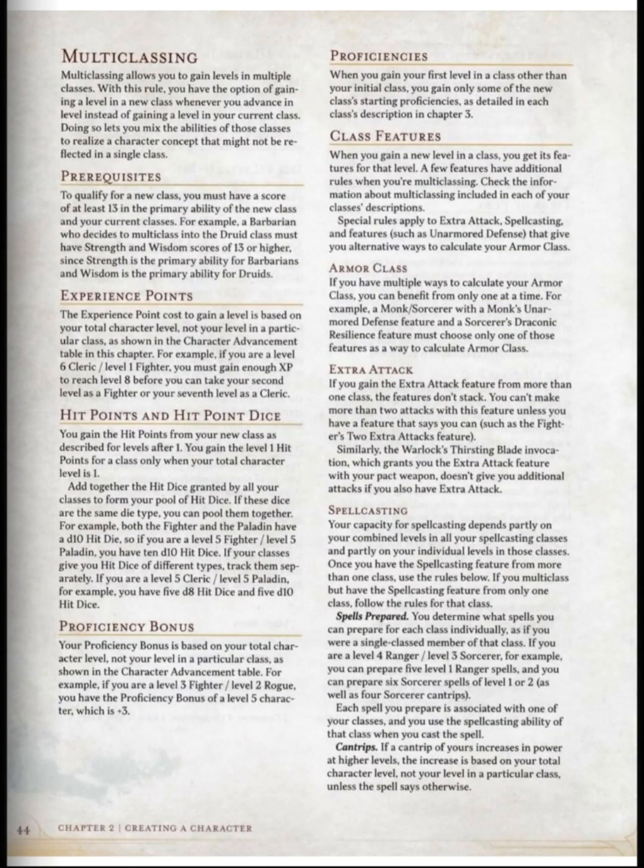Multi-classing. Multi-classing allows you to gain levels in multiple classes. With this rule, you have the option of gaining a level in a new class whenever you advance in level instead of gaining a level in your current class. Doing so lets you mix the abilities of those classes to realize a character concept that might not be reflected in a single class.